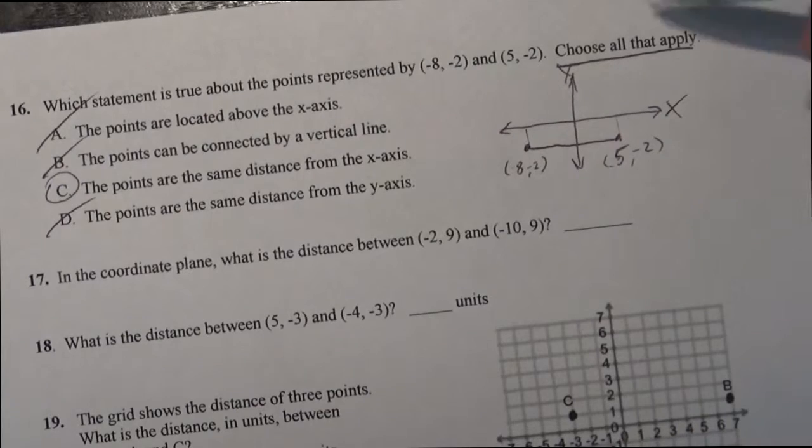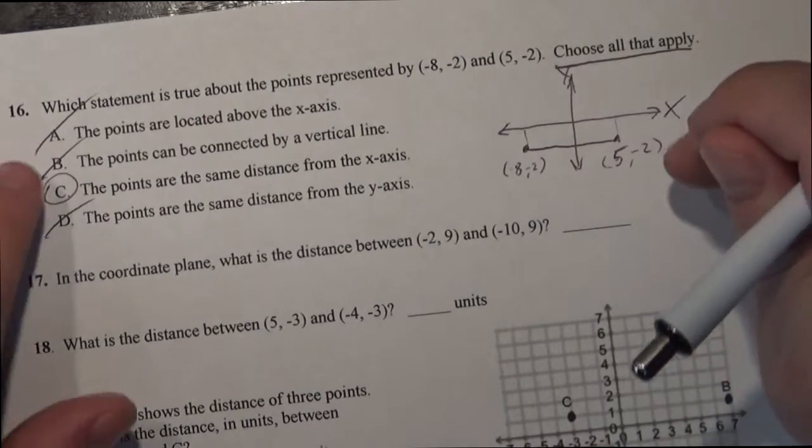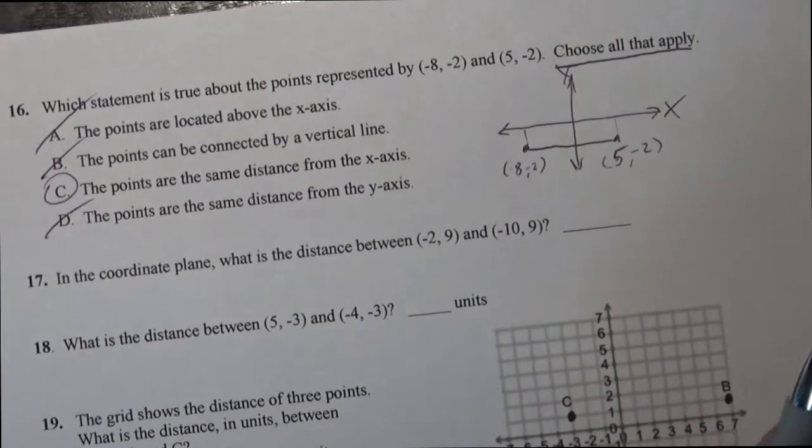Now again, it does say choose all that apply, and I think that's because on your test, it's actually going to have more than one answer. All right, so be aware of that, but on the study guide, only one correct answer.